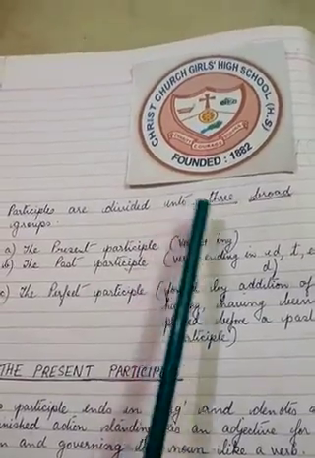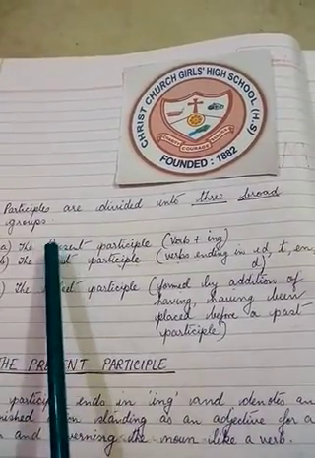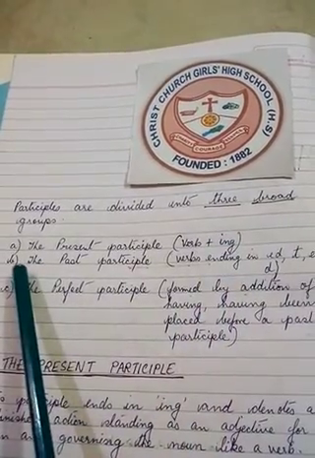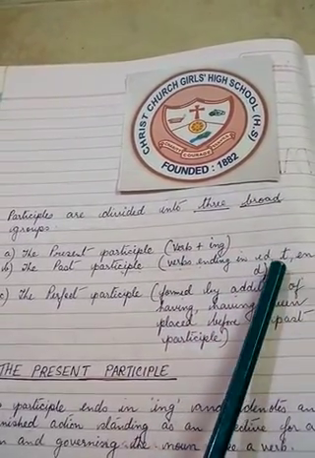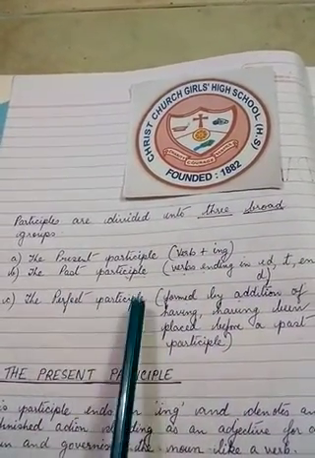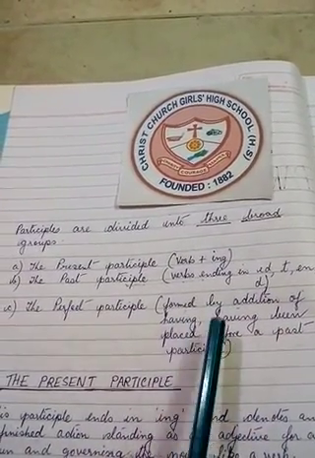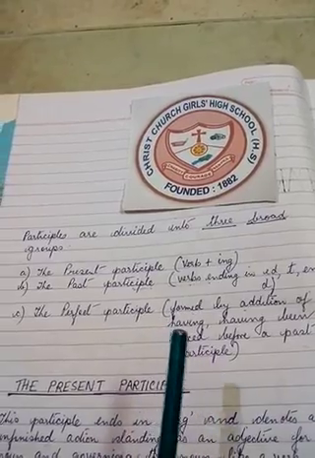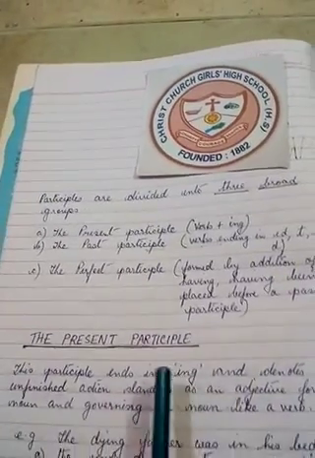Participles are divided into three broad groups. The first one is the present participle. That means verb plus ing. Next one is the past participle. Verbs ending in ed or t or en or d. And the third one is the perfect participle. These are formed by the addition of the words having or having been placed before a past participle. Now you will understand these three broad groups when we go into the details along with the examples.